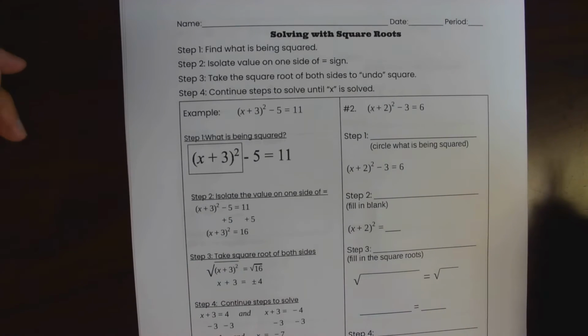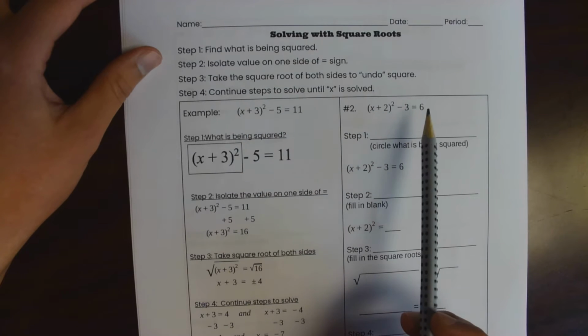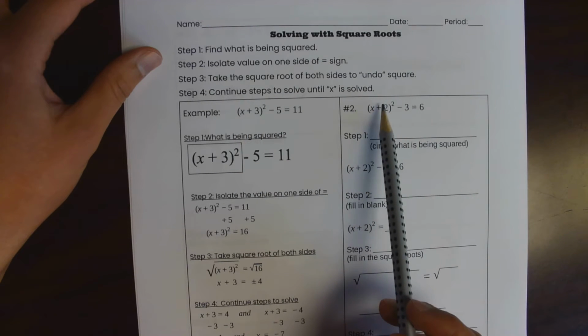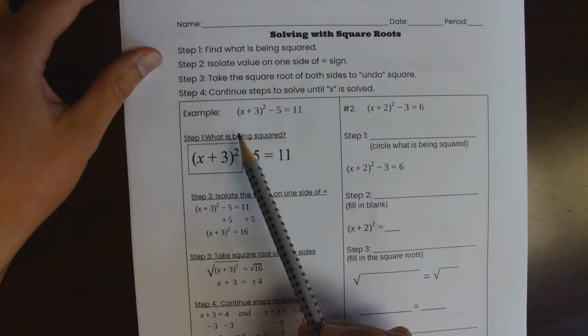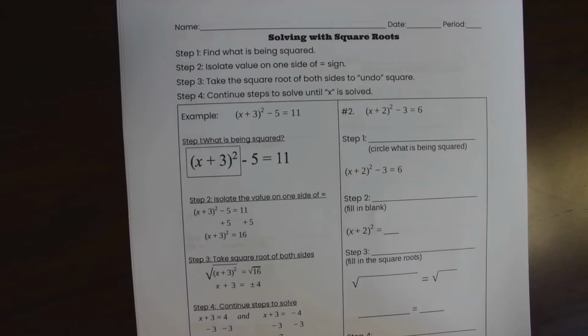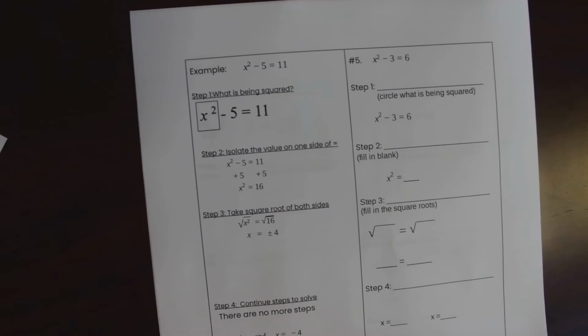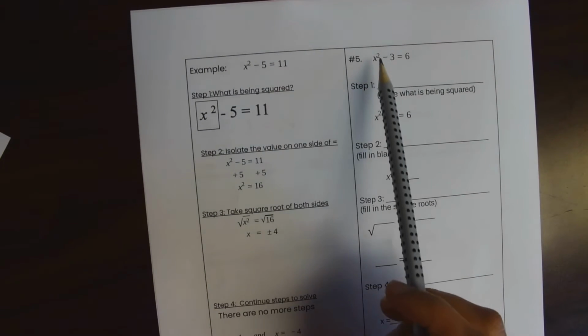Let's take a look at solving with square roots. We can solve an equation with square roots when we see only one thing being squared. In these two examples, we just see that x plus 3 is being squared. In the following set of examples, just the x is being squared.